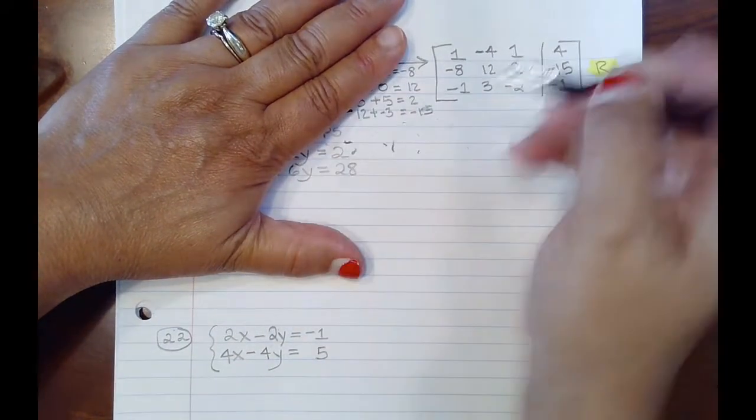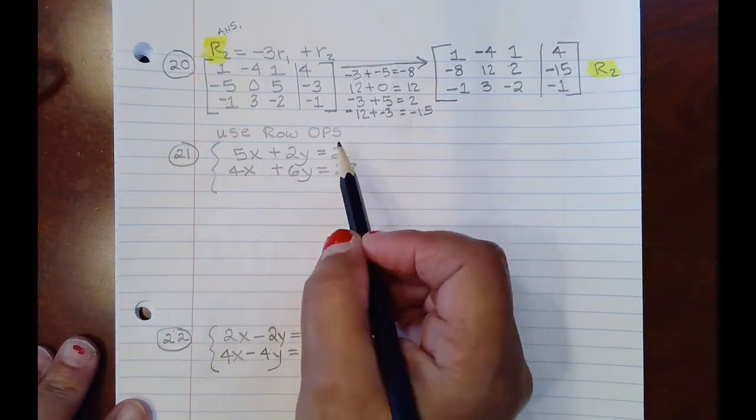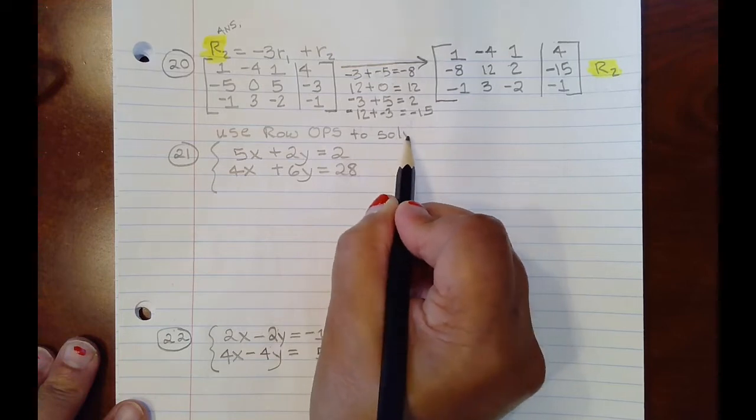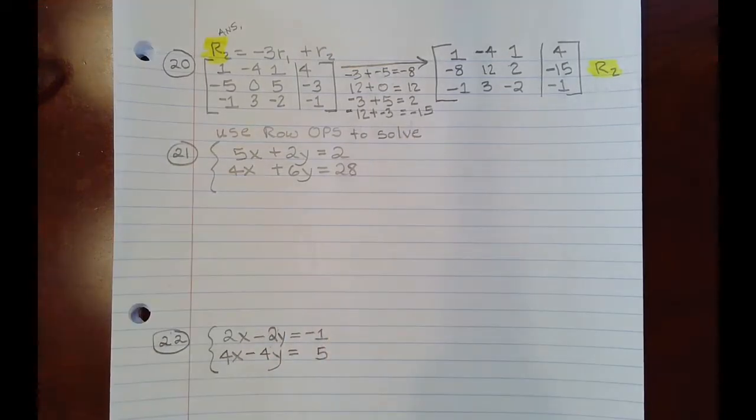Okay, then we get to the next problem where you've been asked to use row operations to solve. So I think for the 2 variable systems, we'll do it all the way by row operations, like numbers 21 and 22, because you're going to create a matrix and do row operations to try and get zeros in the appropriate place. And then when we get to the 3 variable system, I think it'll be a little easier for you if we do row operations up to a certain point, and then we will create like a 2 variable system and continue with the problem using elimination.